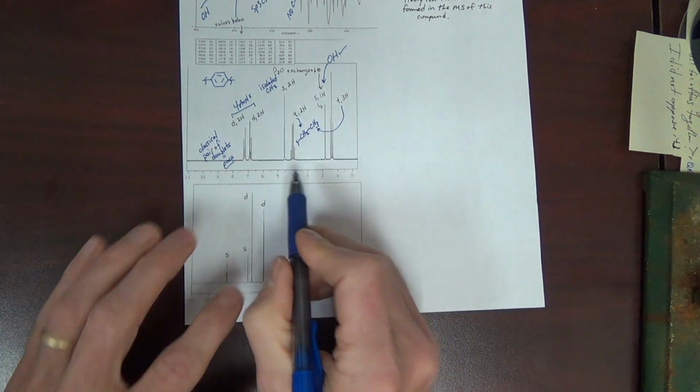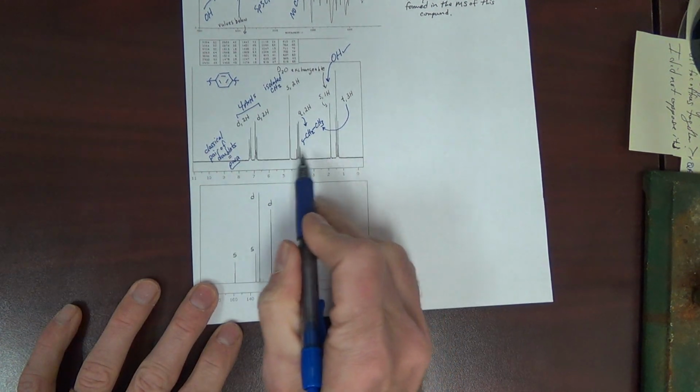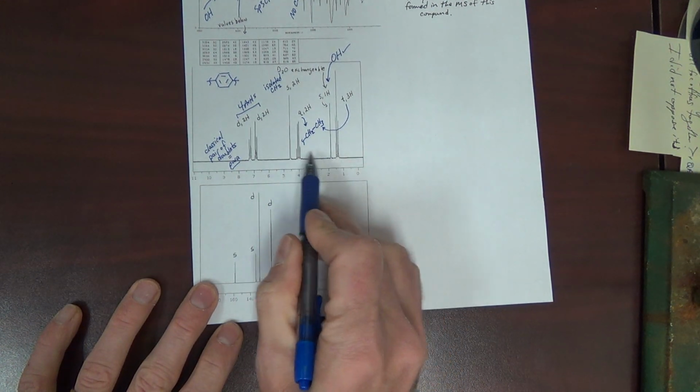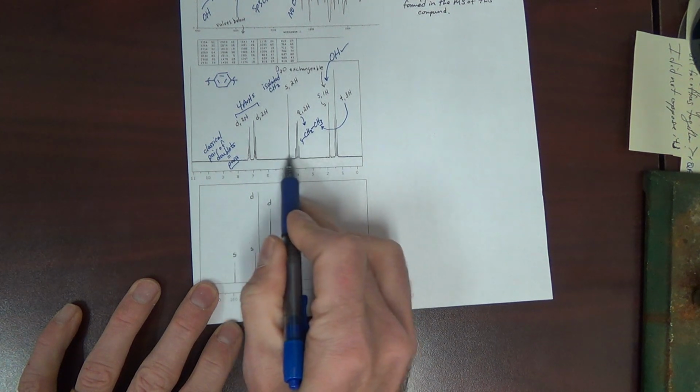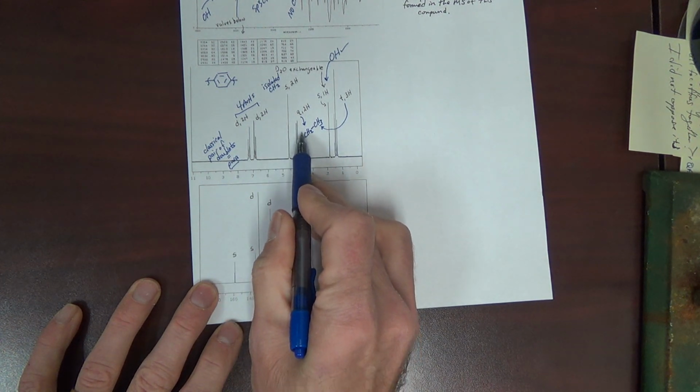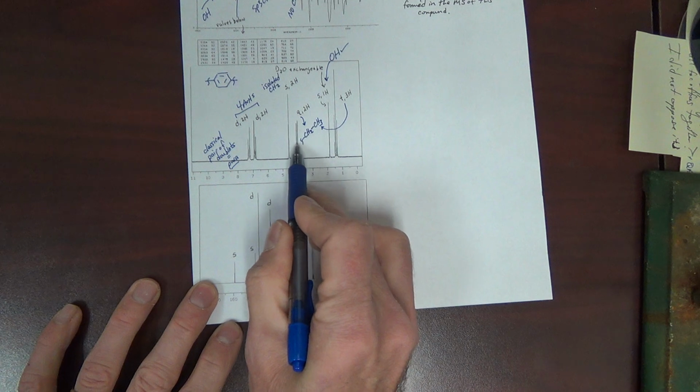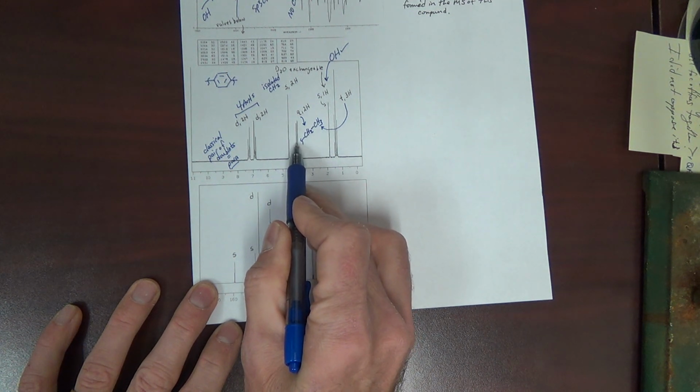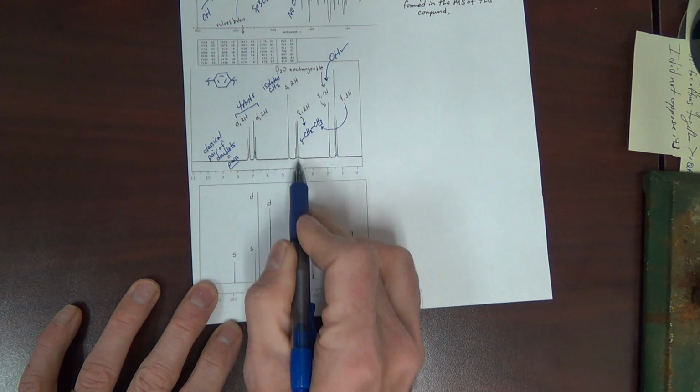And this here, quartet triplet, with often the quartet maybe being downfield some, because the CH2 is bonded to something electronegative, perhaps, or maybe to a carbonyl or something.